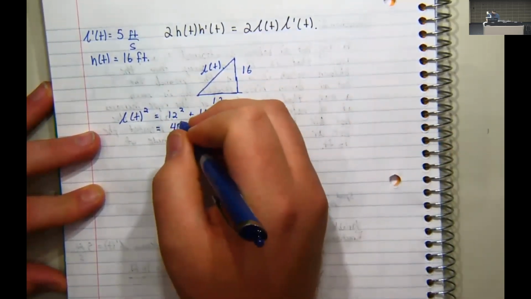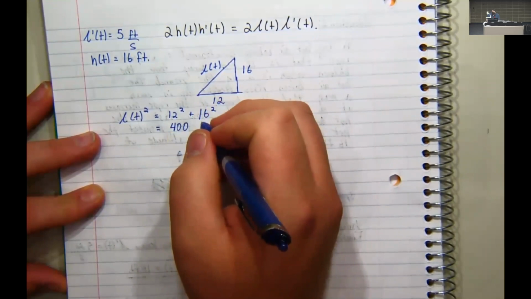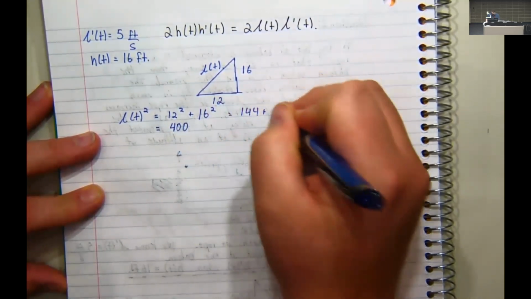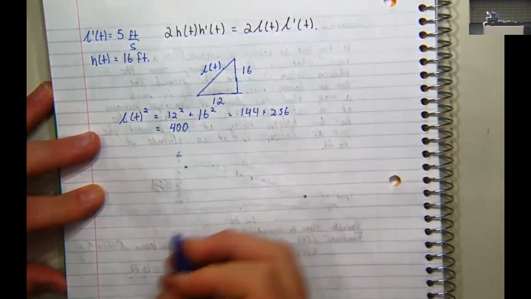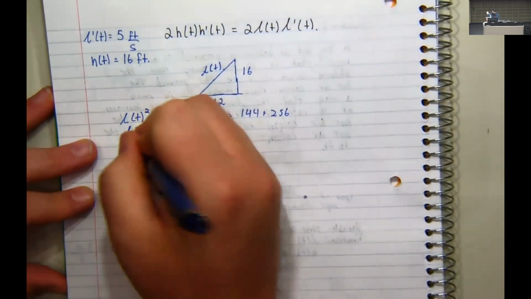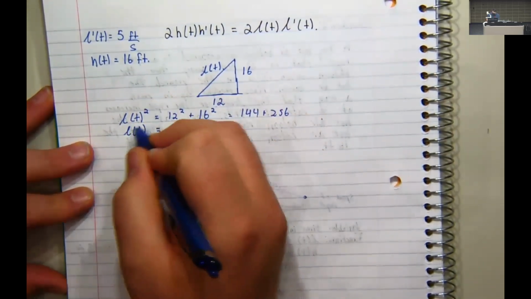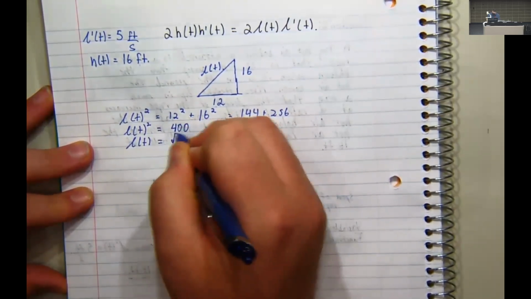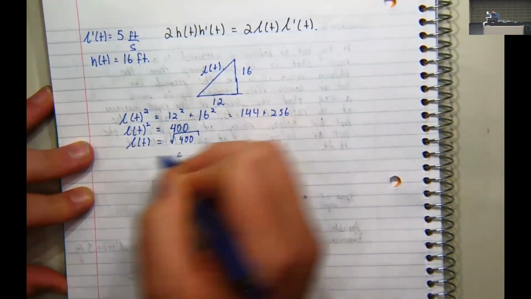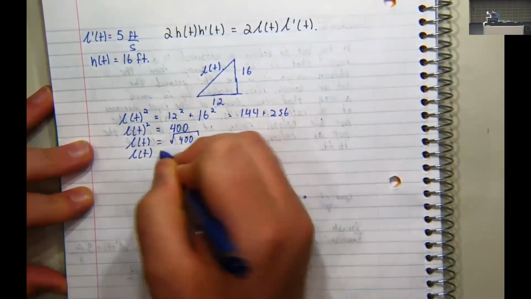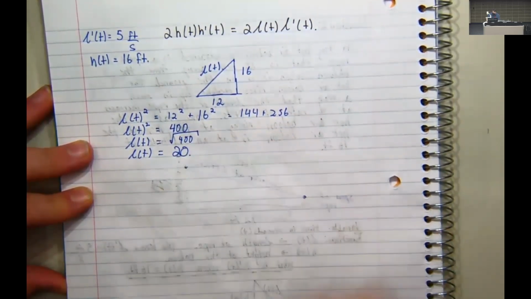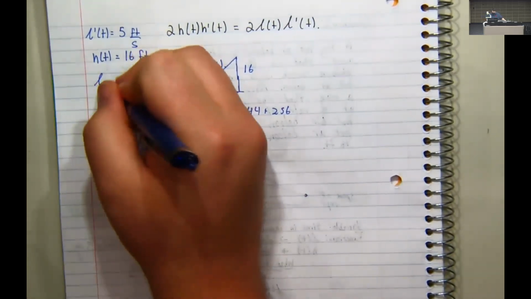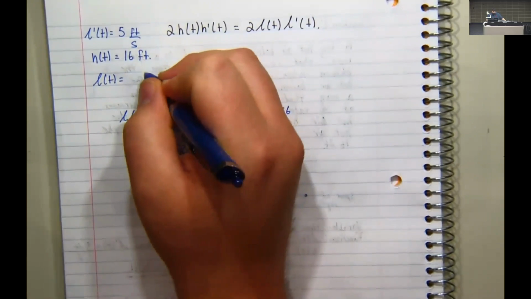So L at t will be the square root of 400. L at t is going to be 20. Okay, so our last given here is L at t equals 20.